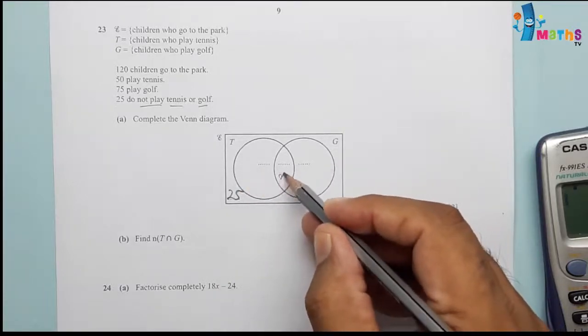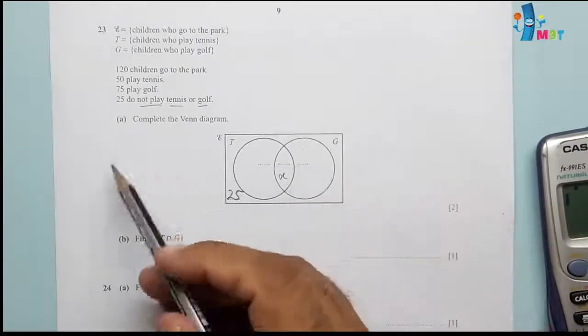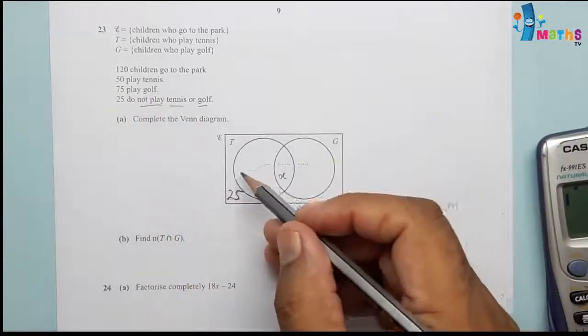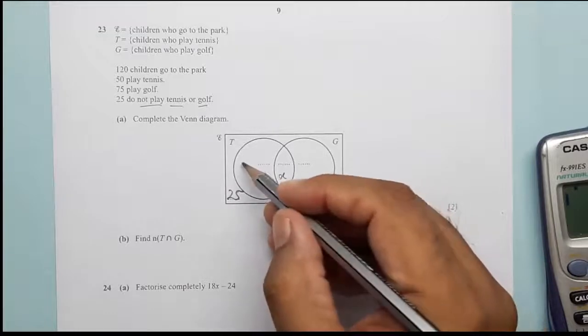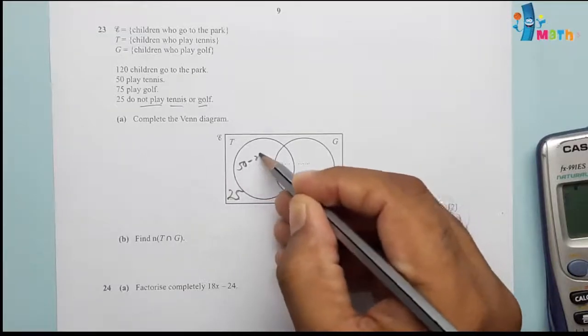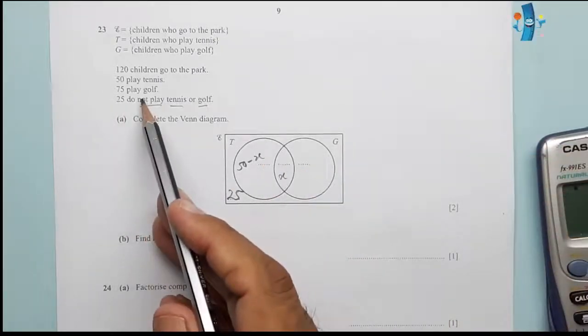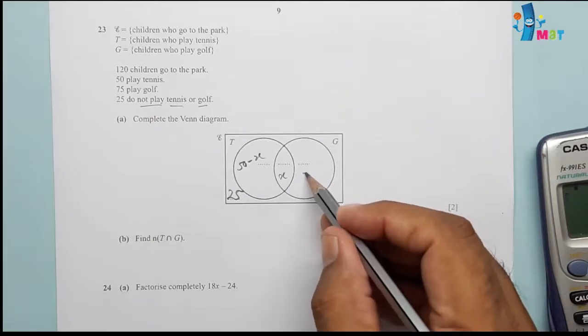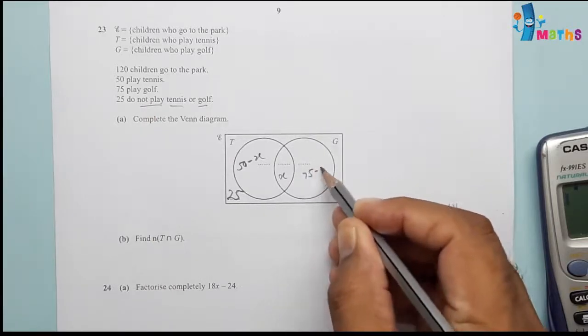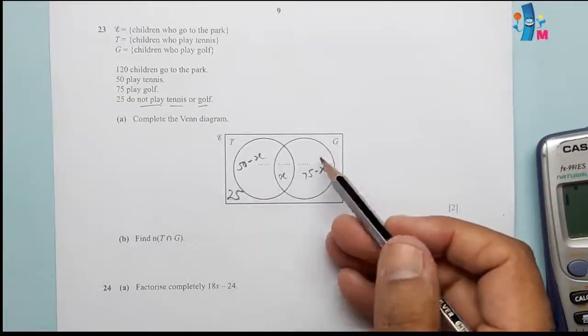If we consider this one as X, so 50 play tennis means this will be 50 minus X, and 75 play golf, so this will be 75 minus X. So now we can form an equation from this.